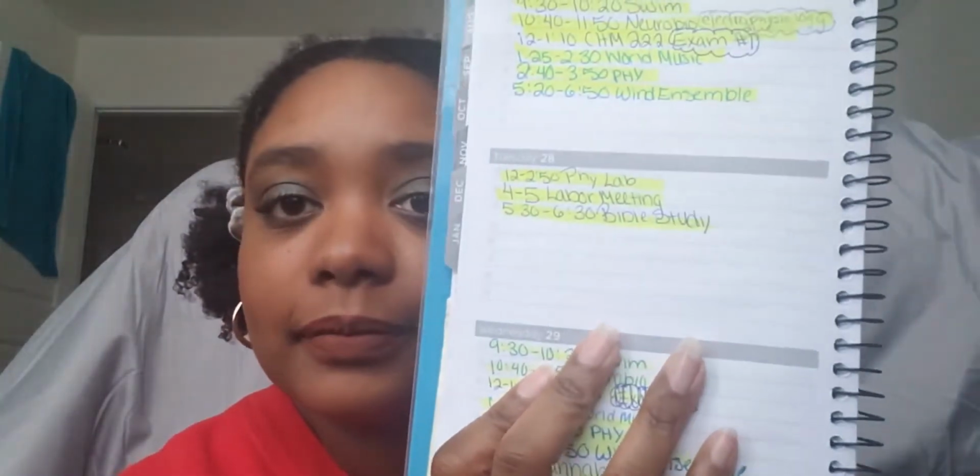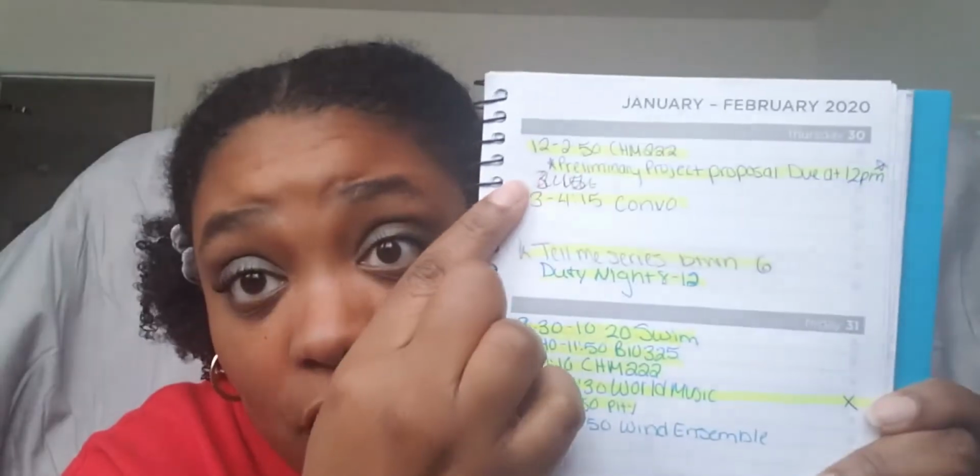Let's find one where I wrote exams or something. Okay, here we go. If there's something big due for that course, I will write it, and I tend to do the little bubble circle thing. I'll put an exam. There's an exam. Sometimes if it was something really big and I didn't feel like doing the whole thing around it, I'd start with a star. I put an X if the class was canceled or if I didn't go.